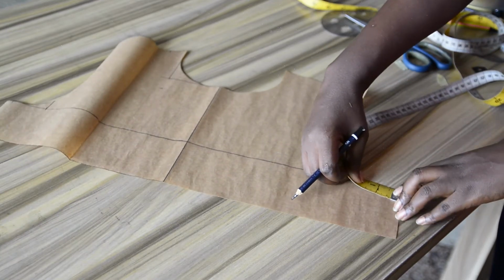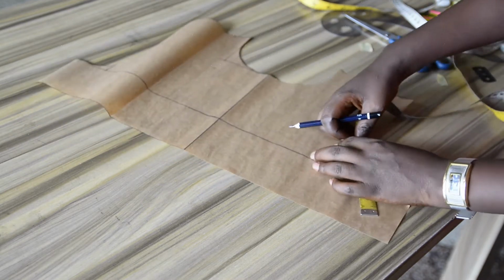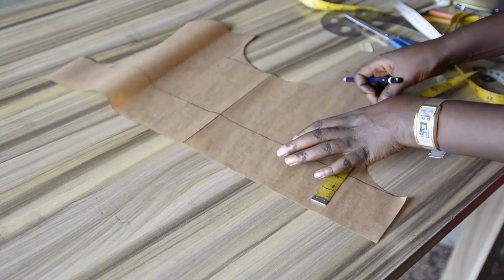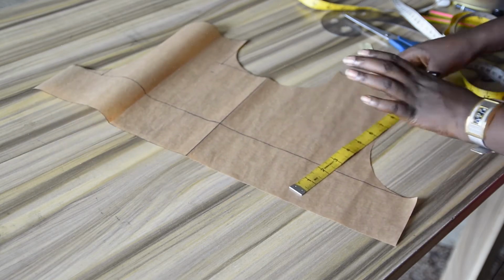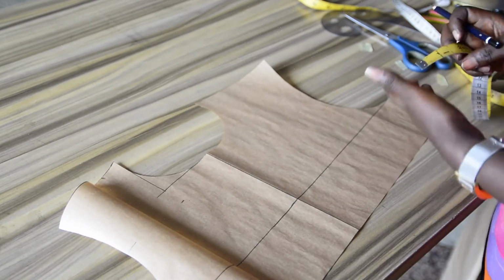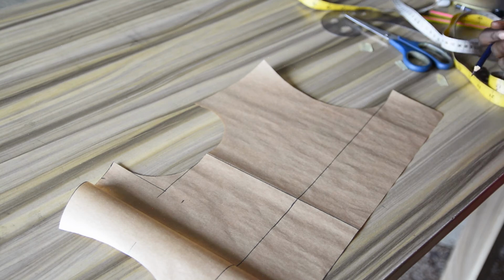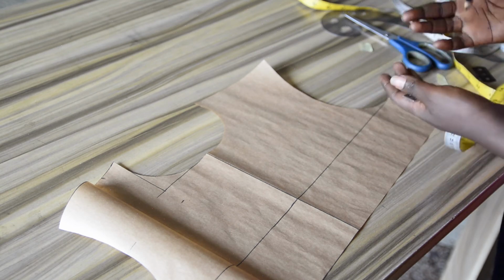So the next step is to take the measurement of the armhole of the part I want to use as the off-shoulder. Then I will decide how low I want the off-shoulder to be. For instance, I can make it 4 inches low, 5 inches. I think the minimum is 4 inches. So it's between 4 to 6 inches.